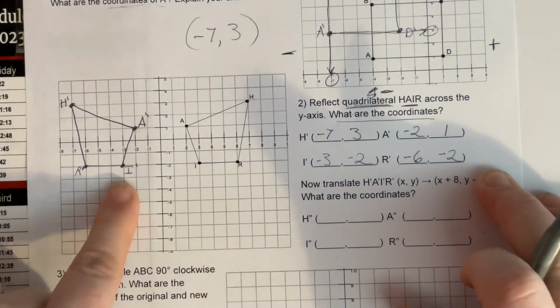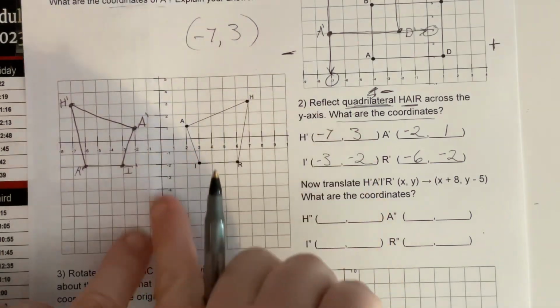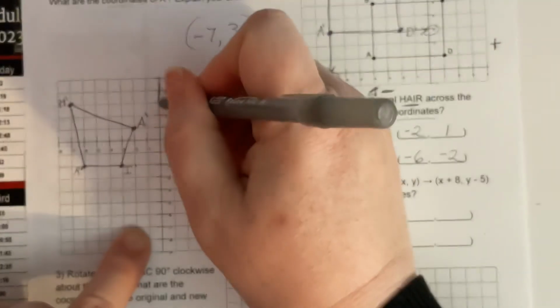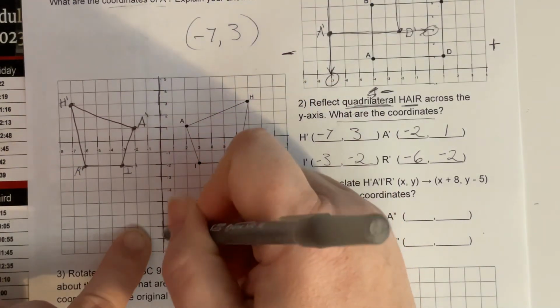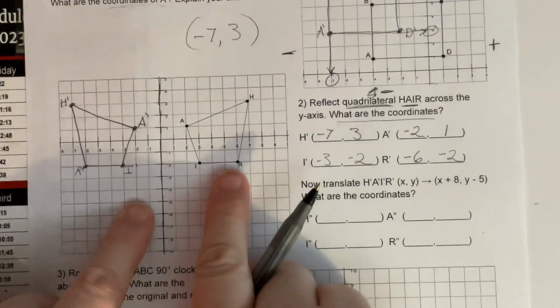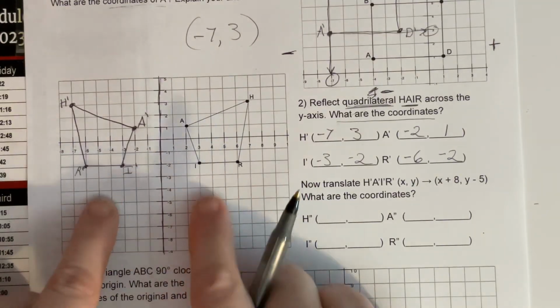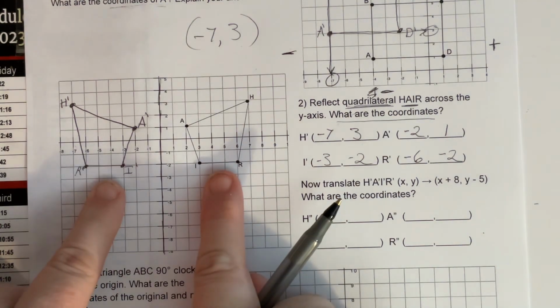Another way that you know that this is right is if you think of this axis being right here, if you think of this being a mirror, and it looks identical on both sides, it's the same distance away. Shapes are exactly the same, nothing bigger, nothing smaller.